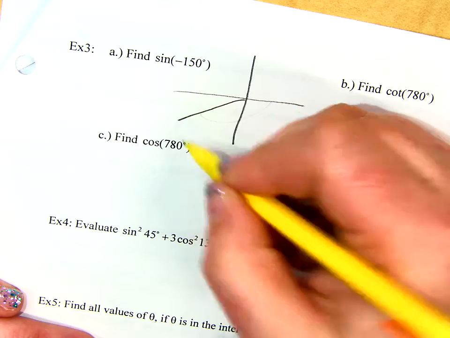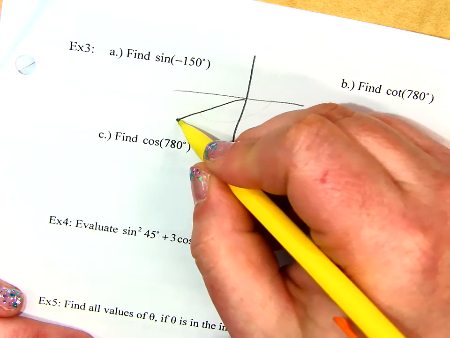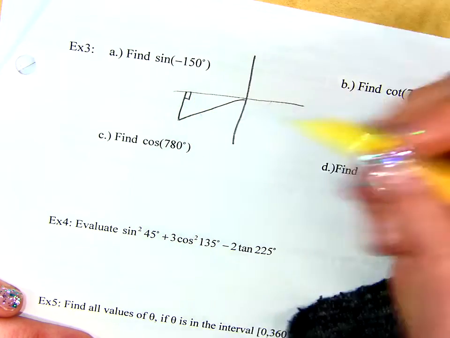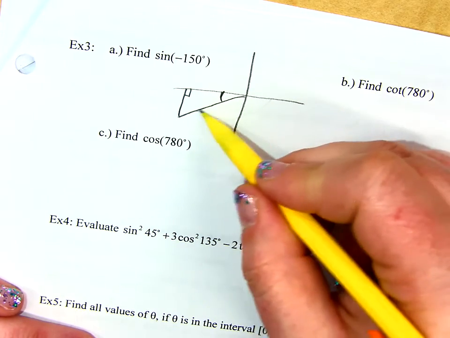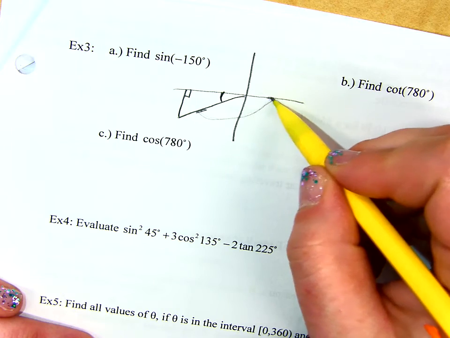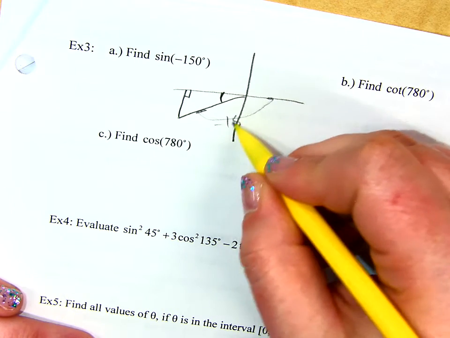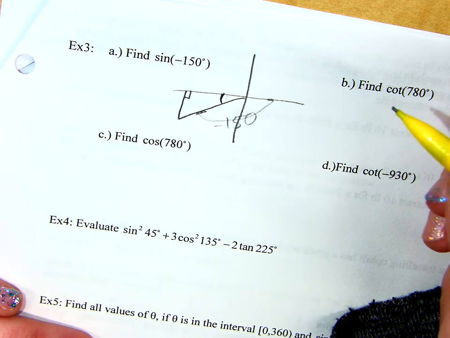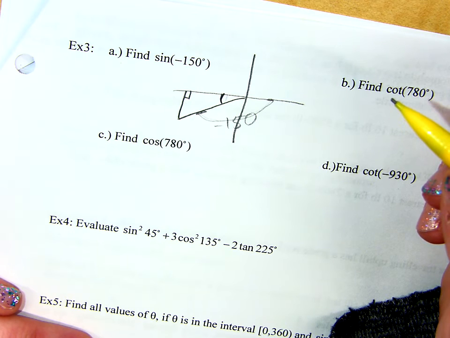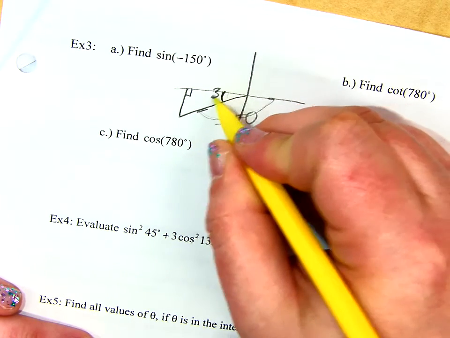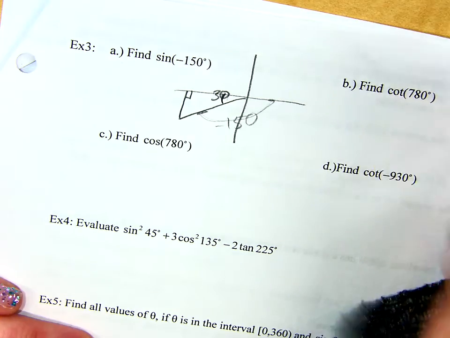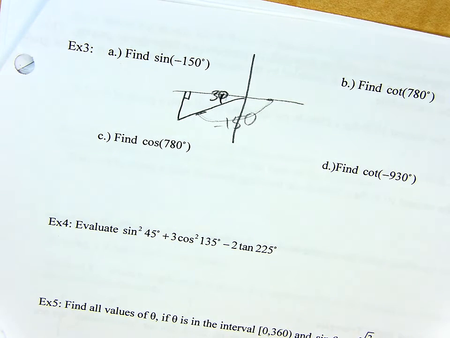So again, to find that reference angle, draw that perpendicular up to the x-axis, and it's this angle I'm looking for. So if this angle is negative 150, whatever, what's that angle in that triangle? It's got to be, John? 30, correct. 30. And then I can use my hand to find the sine of 30.